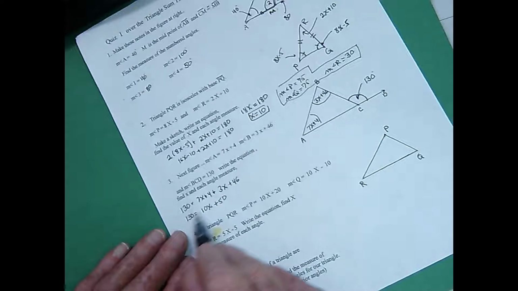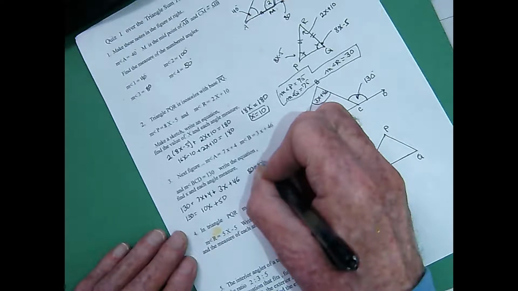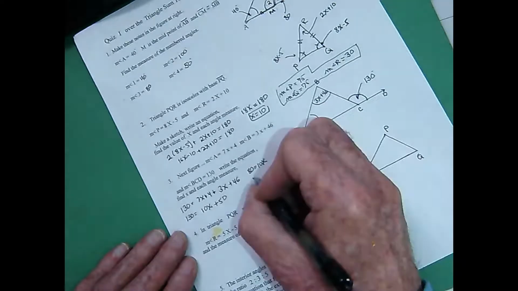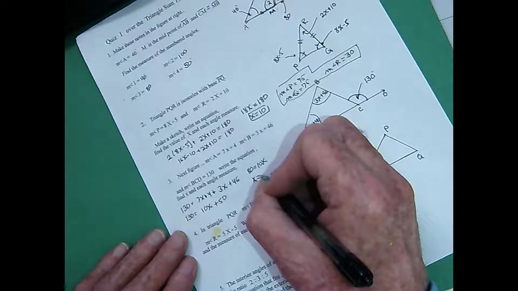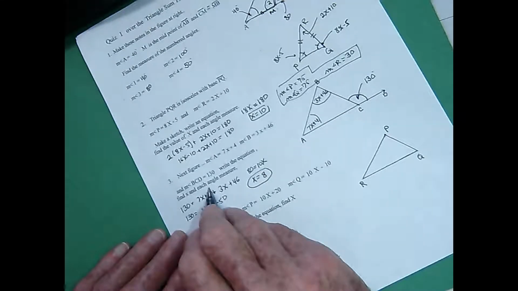Subtract 50 from both sides. That would leave me with 80 is equal to 10x. Divide both sides by 10. You are, as I am, convinced that x is equal to 8. Let's go find out about the measure of each of those angles.